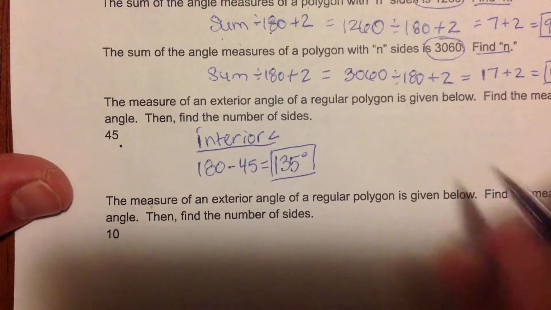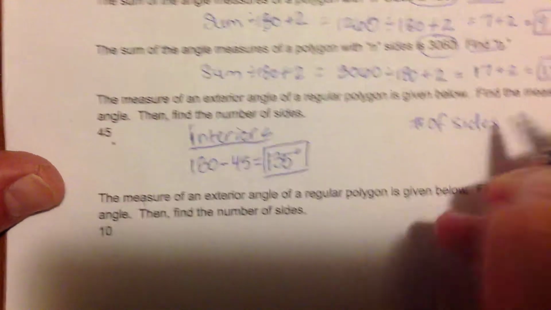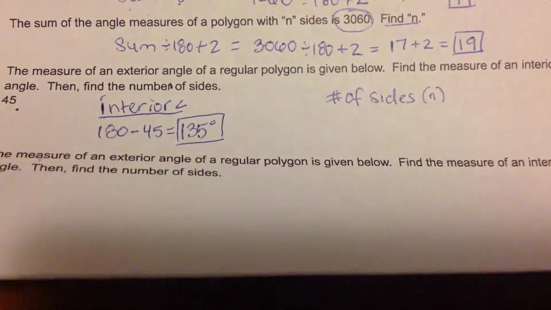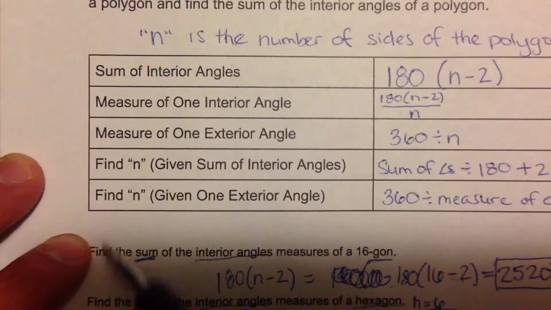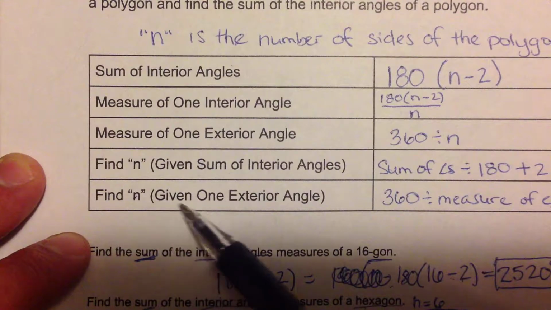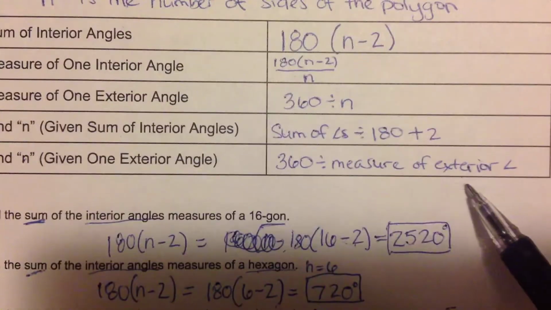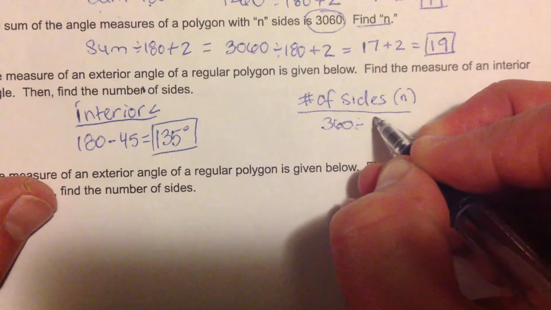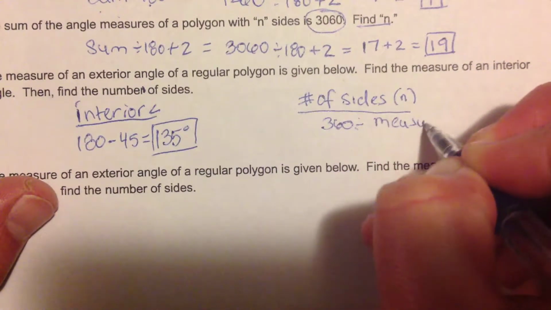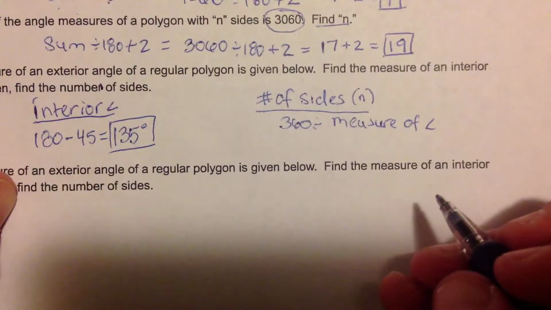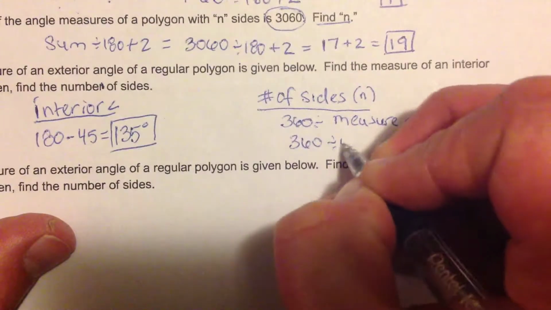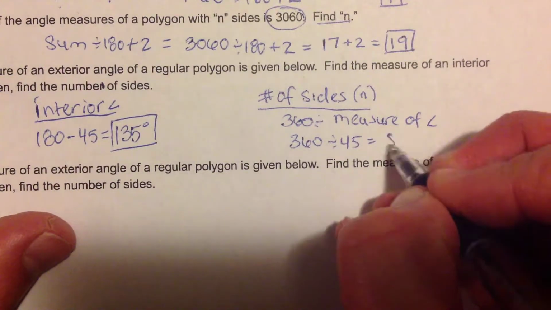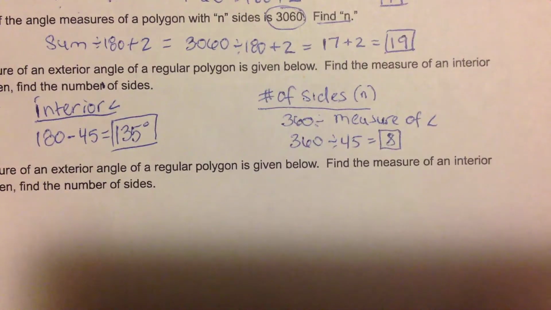Now, if I want to find the number of sides, which is n, remember they're giving us an exterior angle. So we're looking for n, and they're giving us an exterior angle. We're going to use this formula down here: find n given one exterior angle. You just have to look at what we're looking for and what we're given. So we take 360 divided by the measure of our exterior angle. In this case, the measure of my angle is 45 degrees, so I take 360 divided by 45, and that gets me my number of sides. And that tells me that my shape has n equals 8 sides, which would be an octagon.